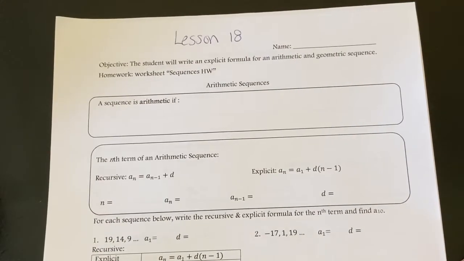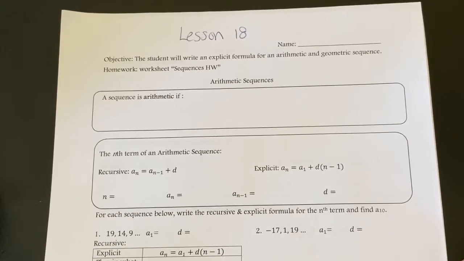So we're starting our unit on logarithmic and exponential functions, starting off with exponentials. Today we're going to discuss arithmetic and geometric sequences. So our objective is hopefully by the end of today, students will be able to write an explicit formula for an arithmetic and geometric sequence.